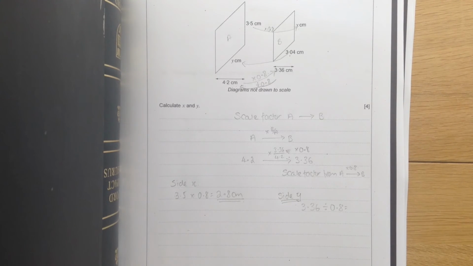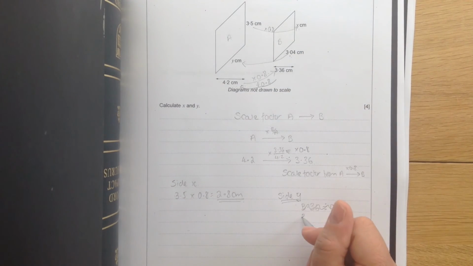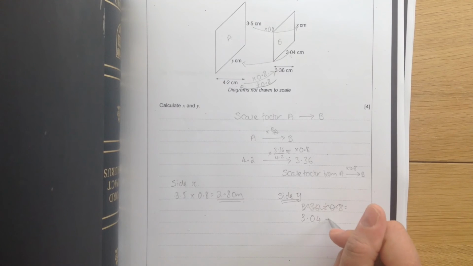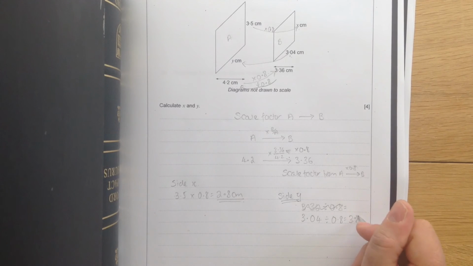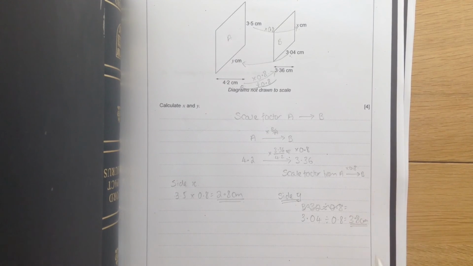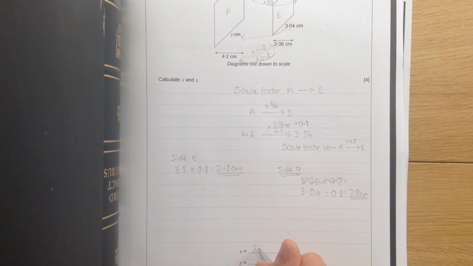Have I gone wrong? Yes, sorry. It's this side, isn't it? It's 3.04 divided by 0.8. So that's going to give me 3.8 centimetres. So our final answers are x equals 2.8 centimetres and y equals 3.8 centimetres.